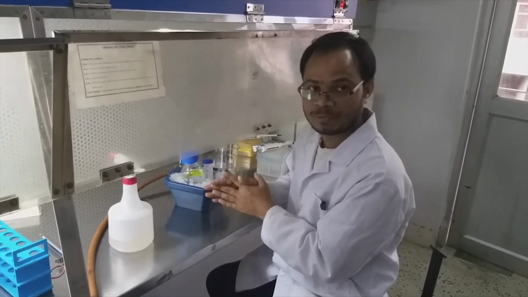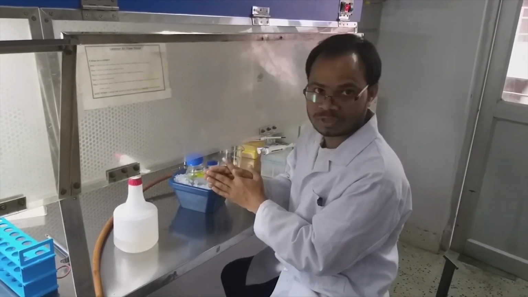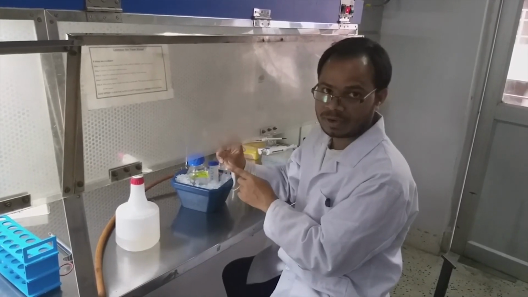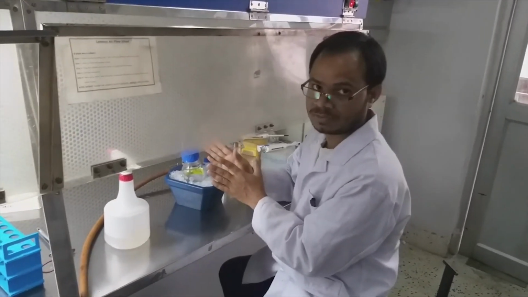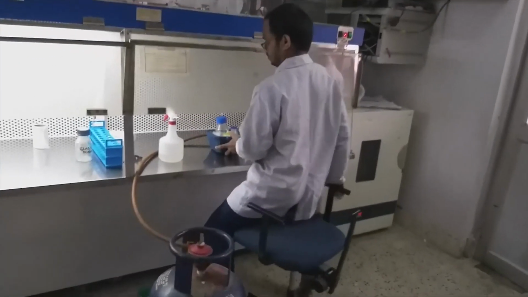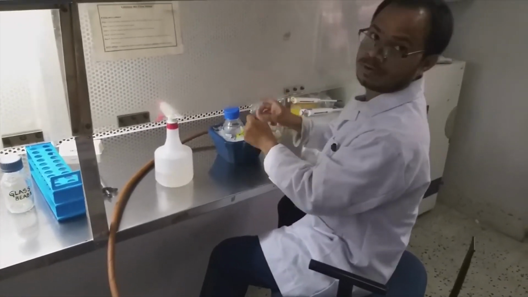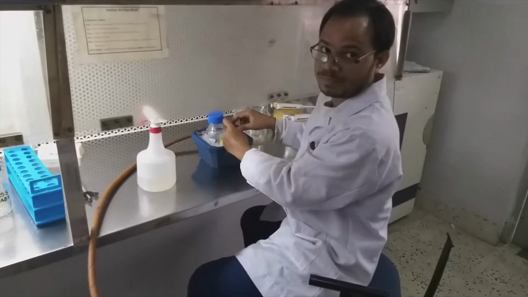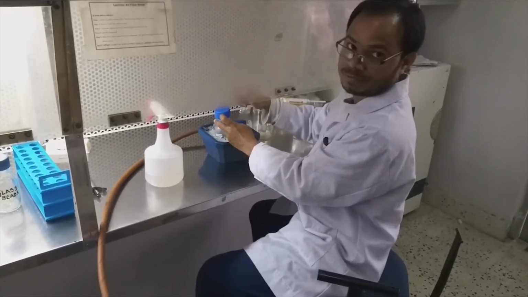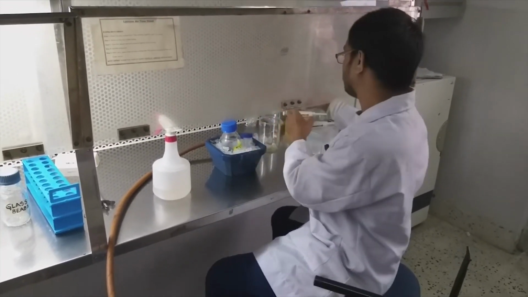After the final step, we have to add 2 to 3 ml of 0.1 molar calcium chloride, resuspend gently and aliquot into Eppendorf tubes for storage.